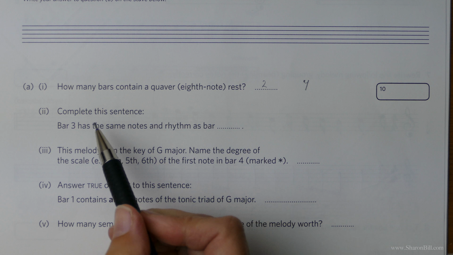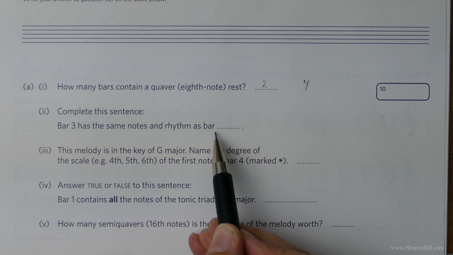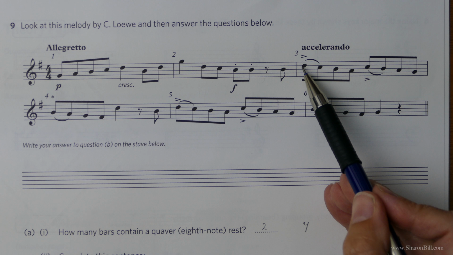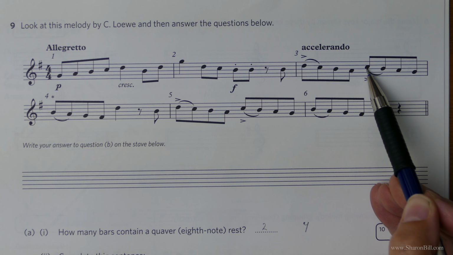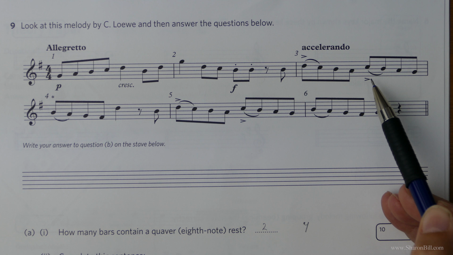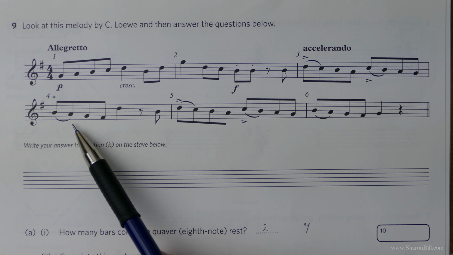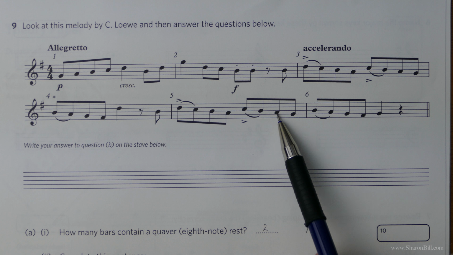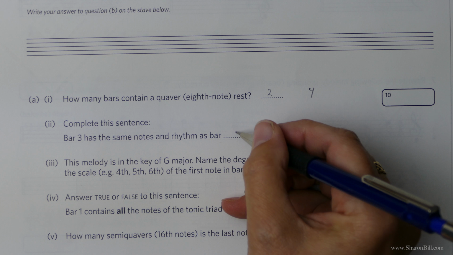Next question, we're asked to complete the sentence. Bar 3 has the same notes and the same rhythm as bar what? So we've just got to do a little bit of an observation here. We can see we've got a downwards pattern from D downwards, jump back to C downwards, and watch out for these performance terms. And just visually we need to glance through. So although this looks vaguely similar, it's not actually correct. However, bar 5, you can see just after a quick glance that is exactly the same. And so our answer is bar 5.